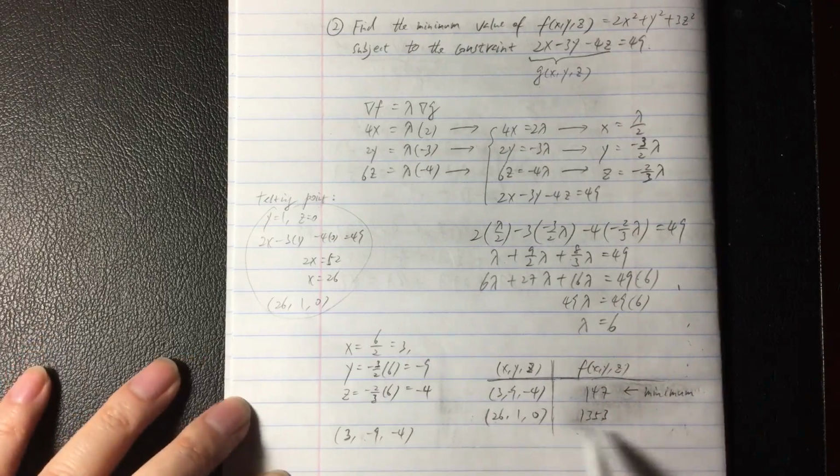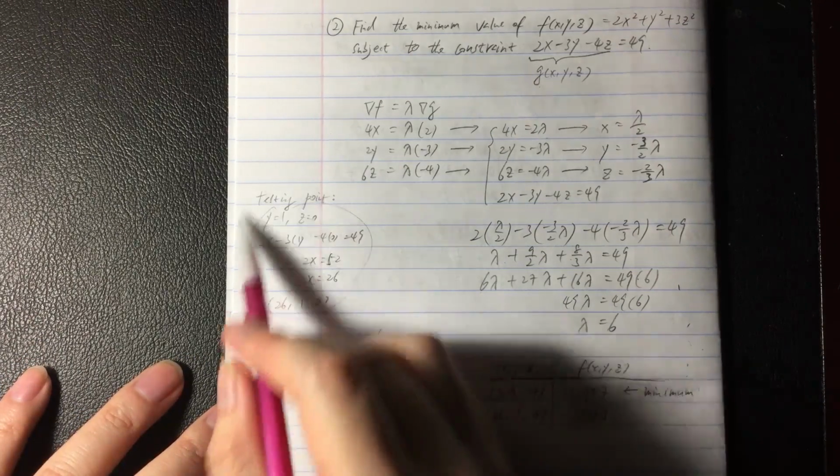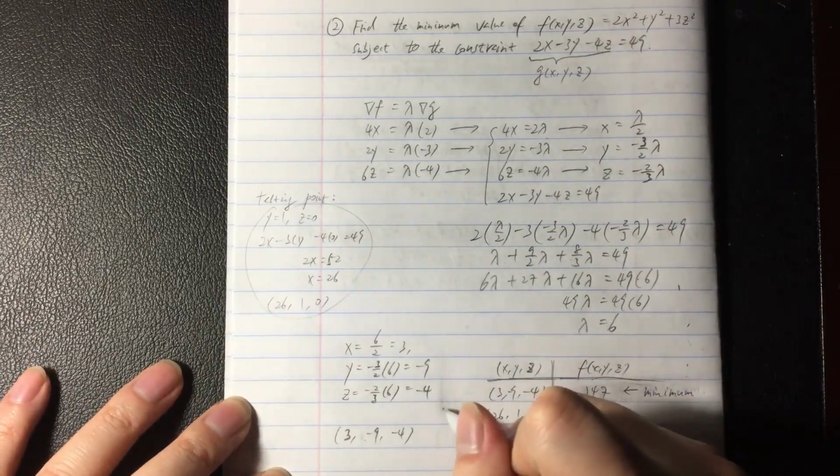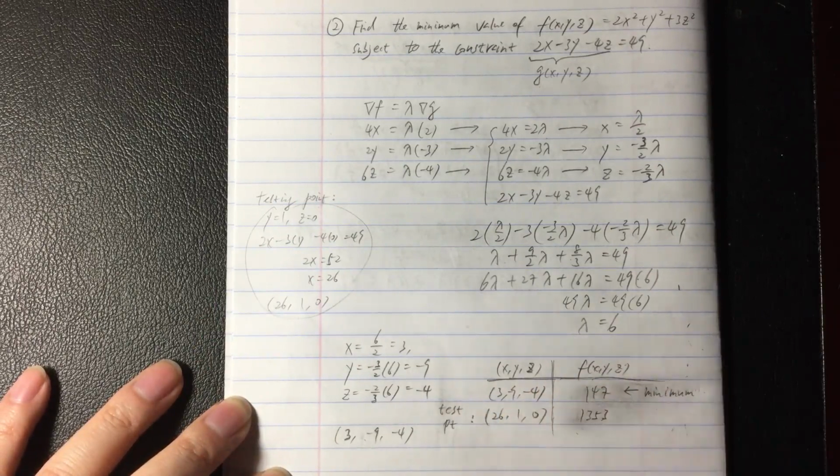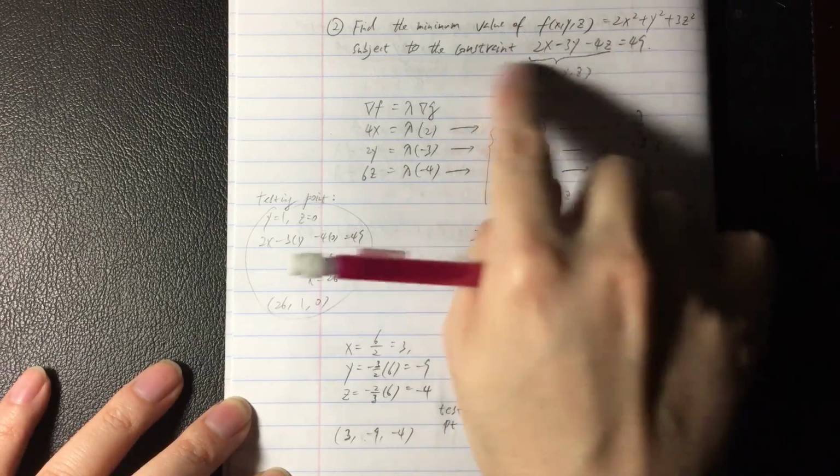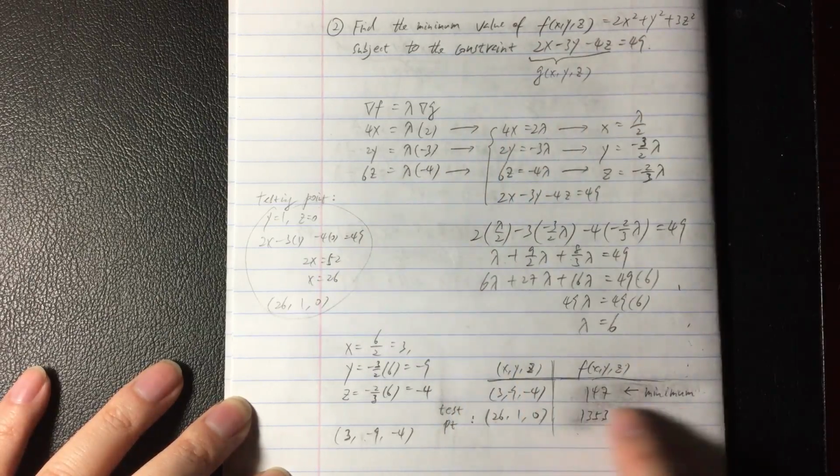The other number, 1353, is larger, but this is not a maximum, because this point is a testing point. A test point doesn't count as a maximum or minimum. So for function f under this constraint, there's only one minimum value, 147. There's no maximum value under this constraint.